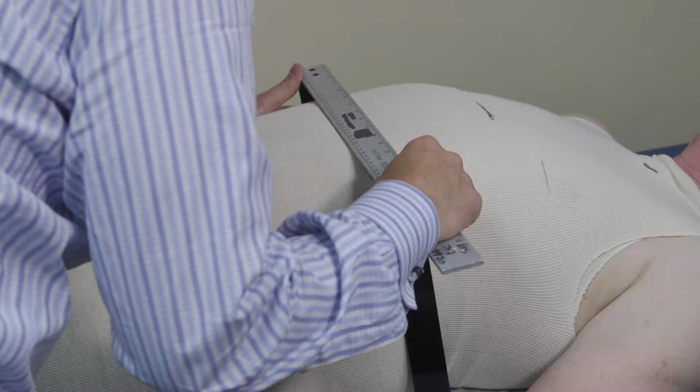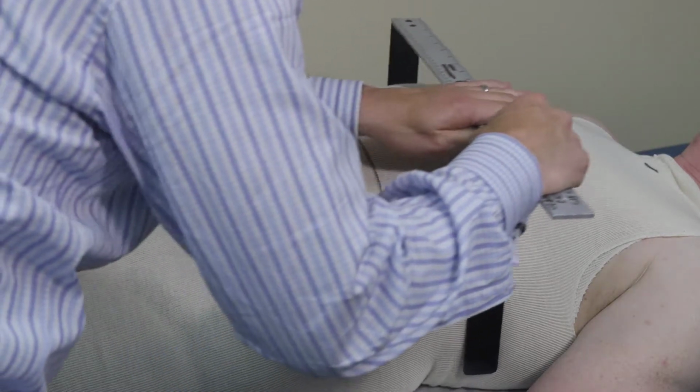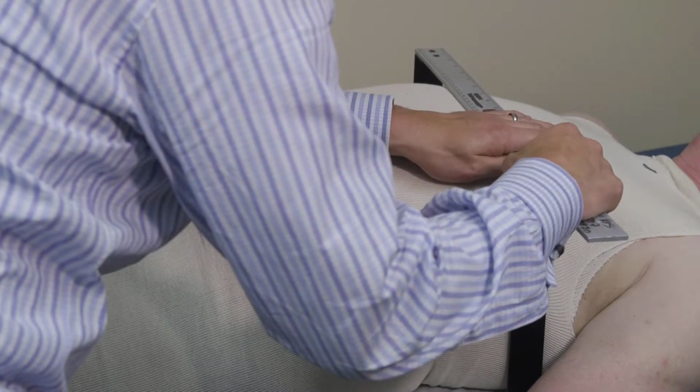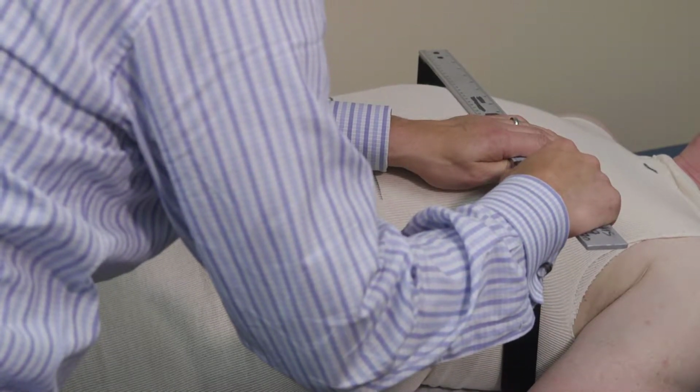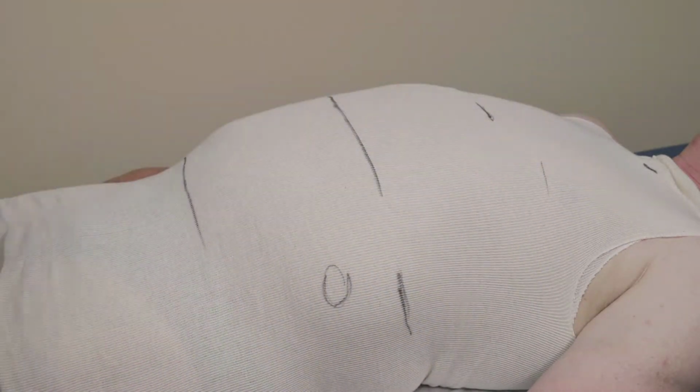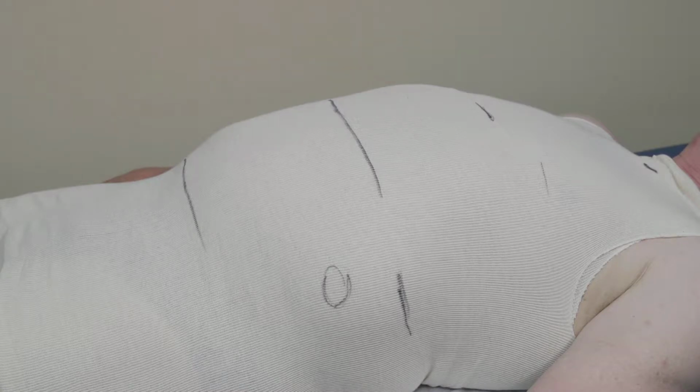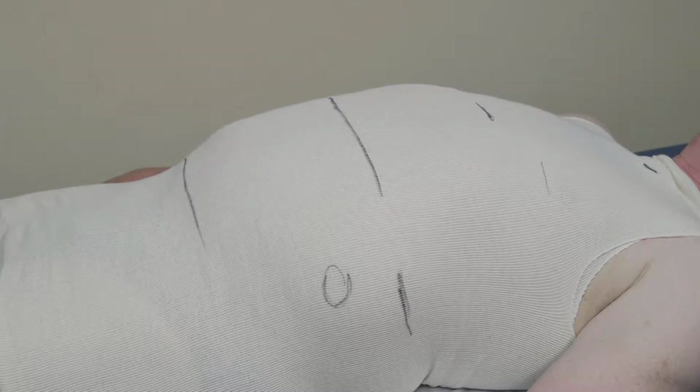We'll say 14 7/8 at the waist and 15 at the xiphoid. So essentially 15 in both, but we'll do 14 7/8 and 15. Now our heights are going to come into play again as well.